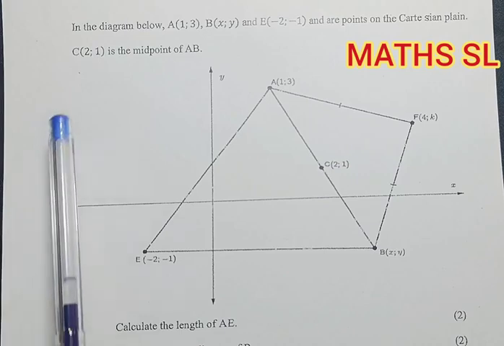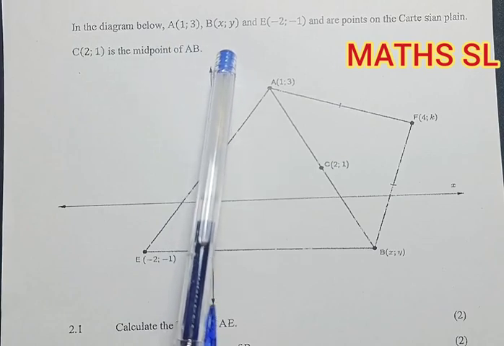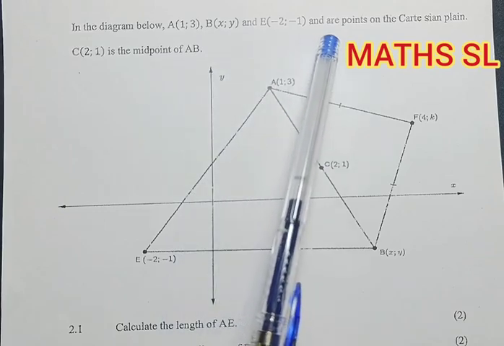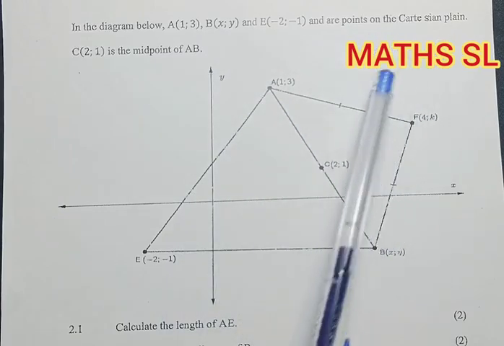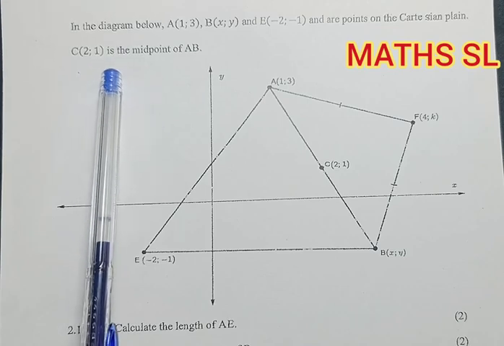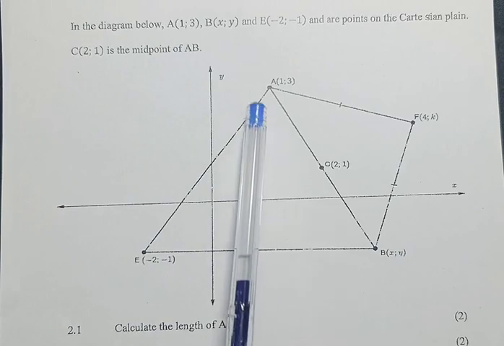The question says in the diagram below, A, B, and E are points on the Cartesian plane, and C is the midpoint of AB. So this is the information of the sketch.